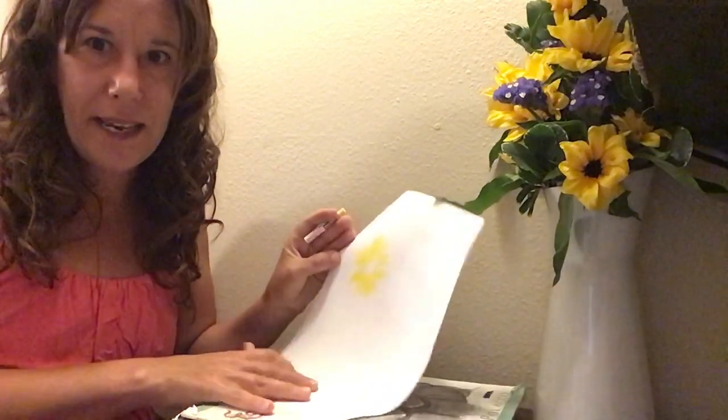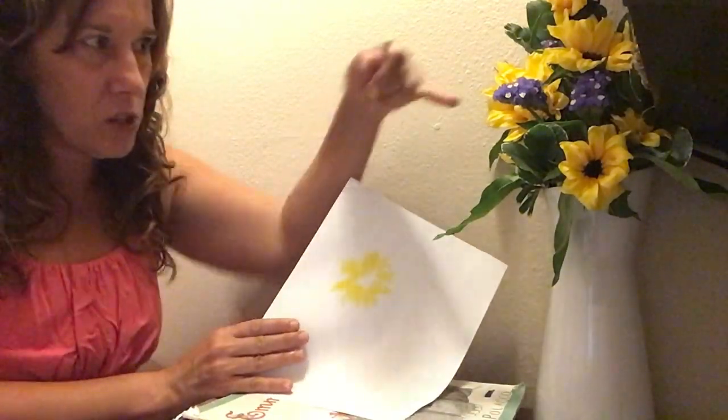So here's the beginning of this. I've put it off to the side because it's really close to the edge of my picture. When I look at my screen, the flower is near the edge. Okay.